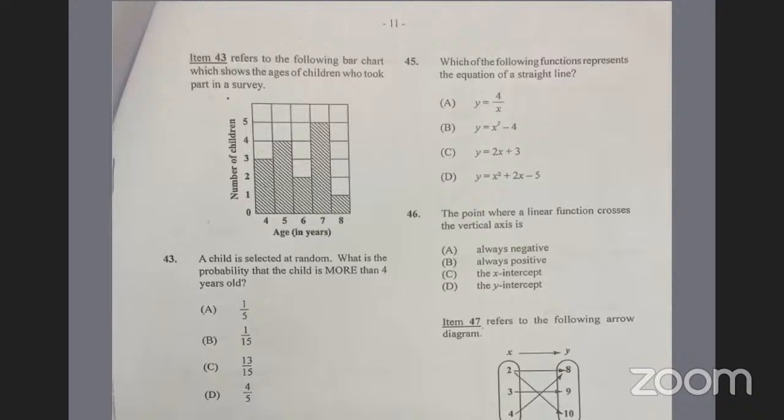Which of the following functions represents the equation of a straight line? This is a curve. C is the one that is a straight line. The point where a linear function crosses the vertical axis, that's the y-axis. That's called the y-intercept.